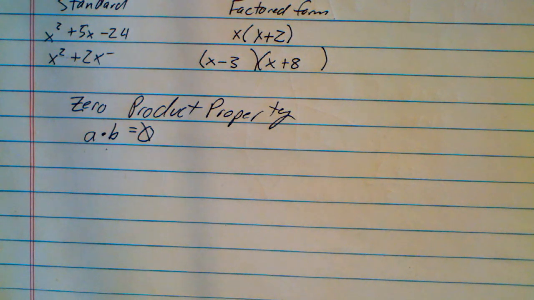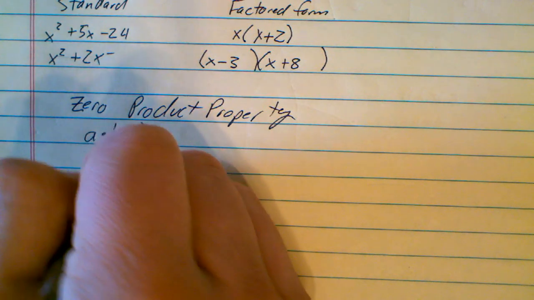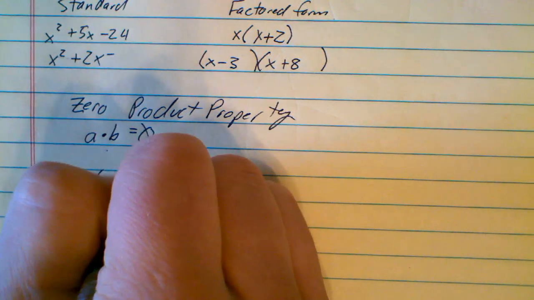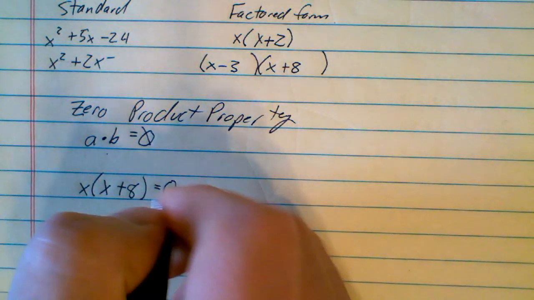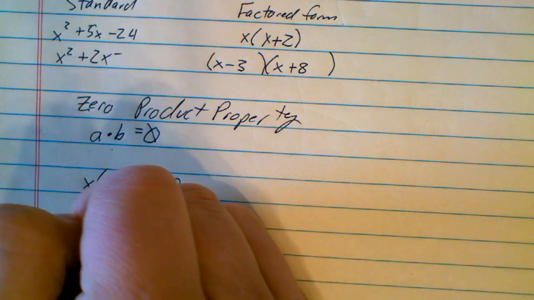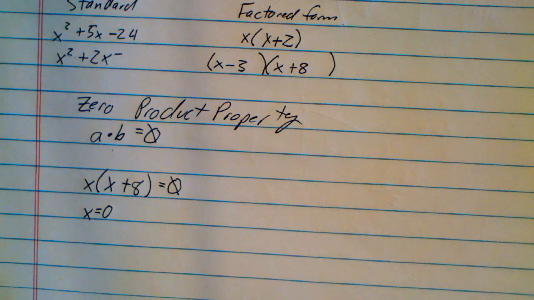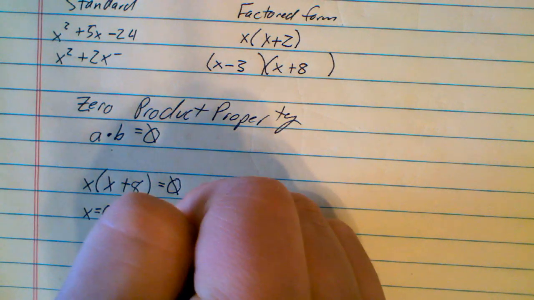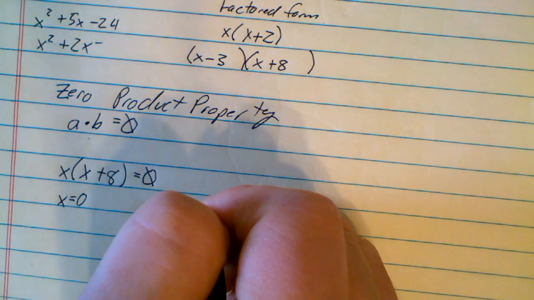So let's look at the equation x times x plus 8 equals 0. That'll be the equation we start off with. So now, if we know that this number is 8, we know that one of the other numbers must be 0. We can start off by saying x equals 0, because x has to equal 0. Or we can say, take this off and just have x plus 8 equals 0.